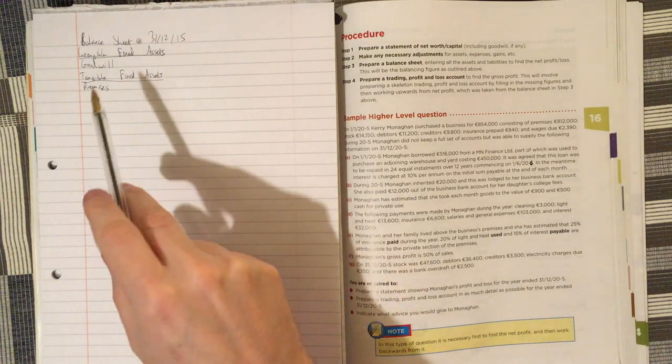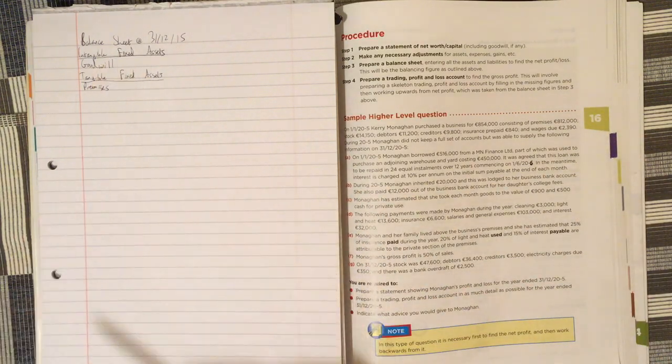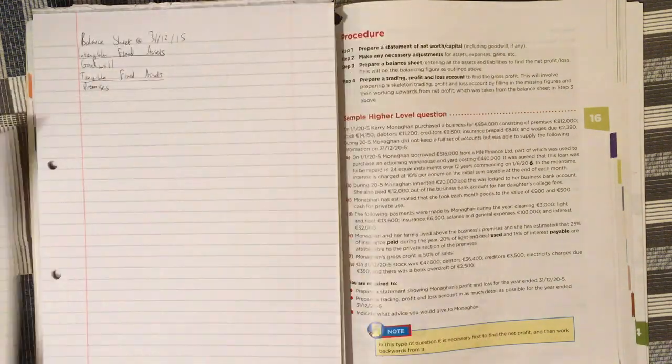So, standard issue balance sheet. Intangible fixed assets first up, because I calculated goodwill as being 28,000. That was the first thing I did.